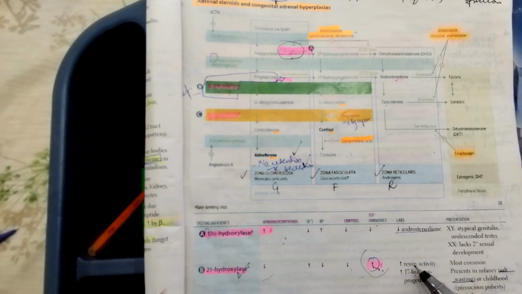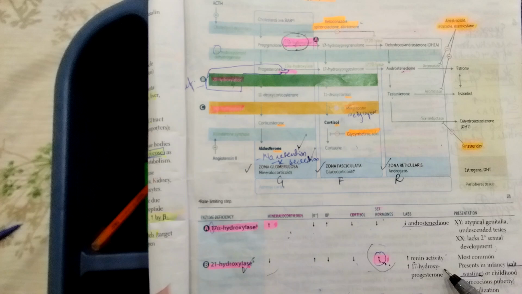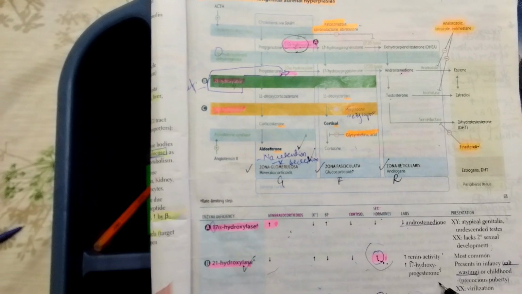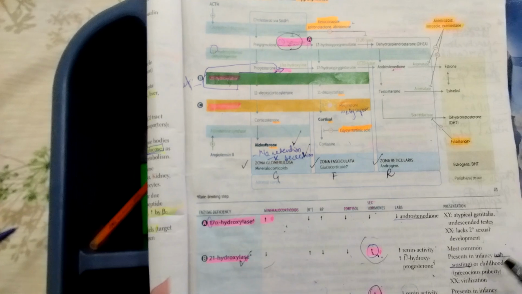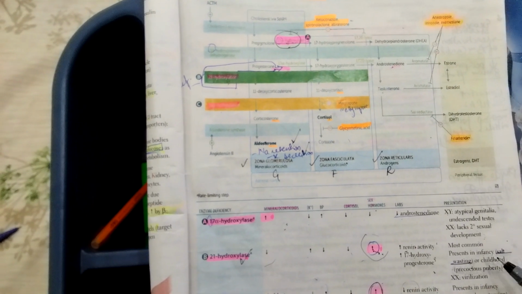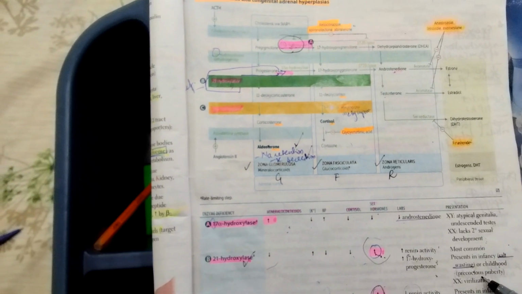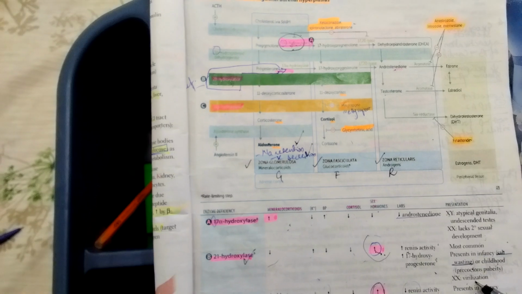The other one is labs. In labs there will be increased renin activity and increased 17 hydroxyprogesterone levels. The most common presentation in infancy is salt wasting, right? Because aldosterone levels are decreased. In childhood there will be precocious puberty, and in females there will be virilization.